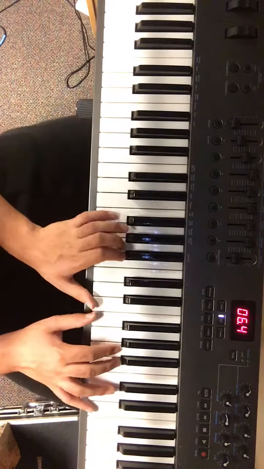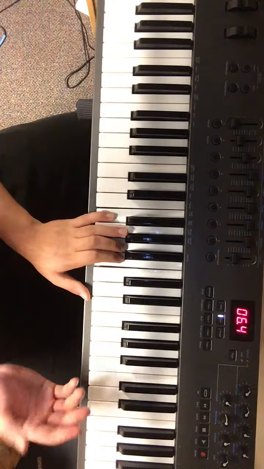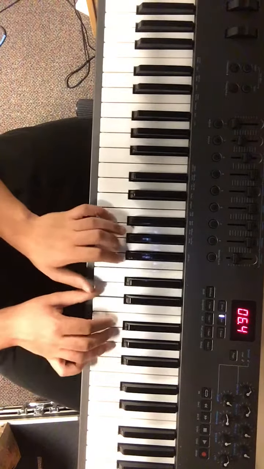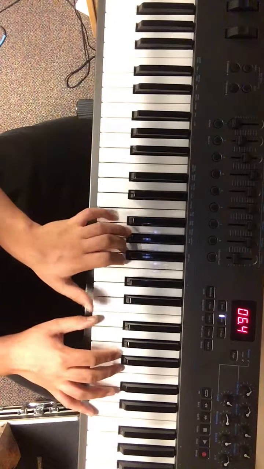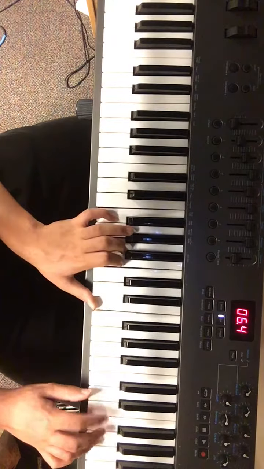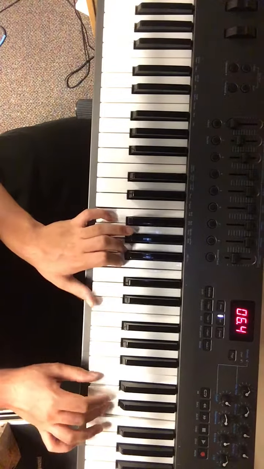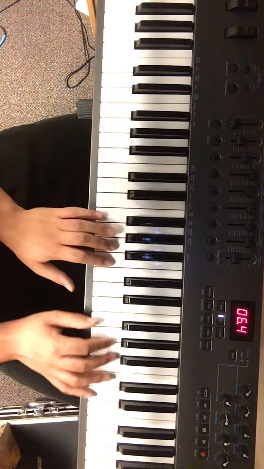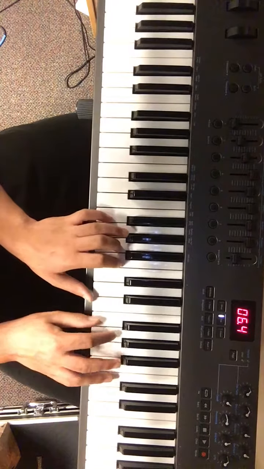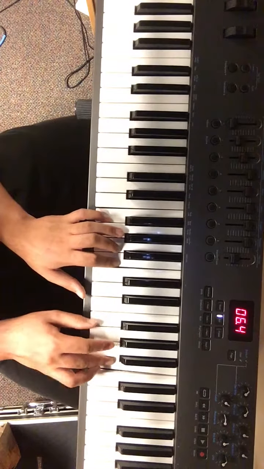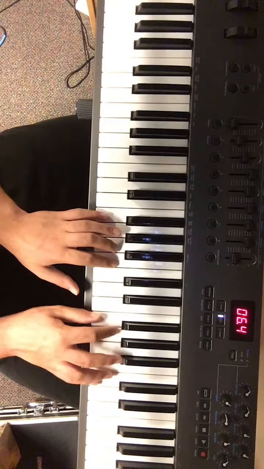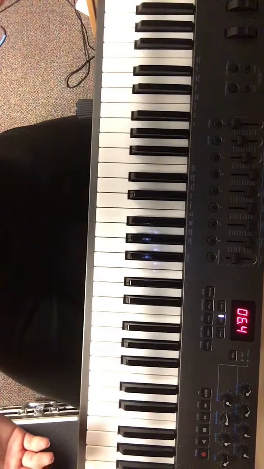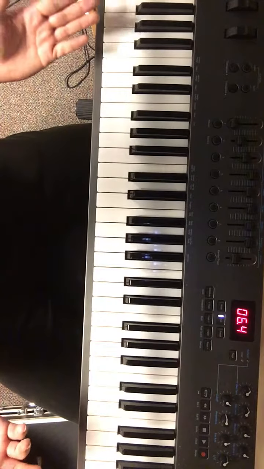So it's just any note in the C major scale. It all sounds beautiful, but it's all based around one chord.